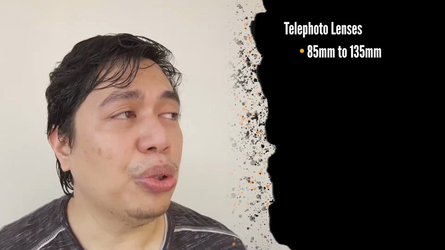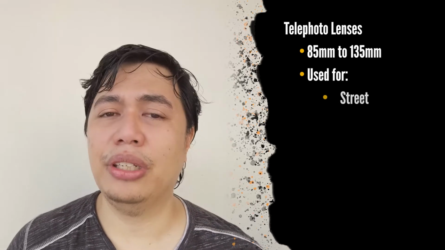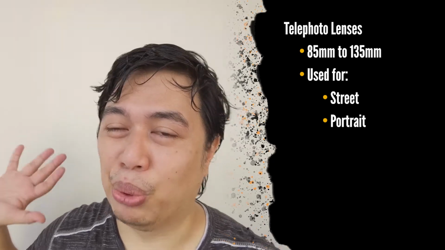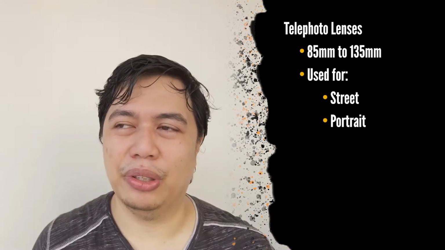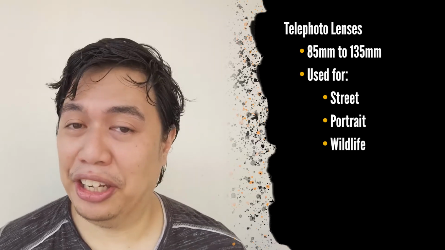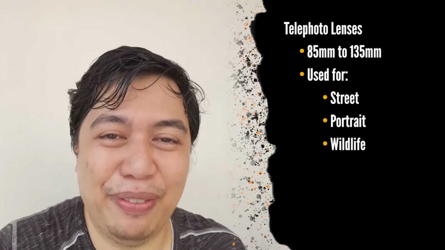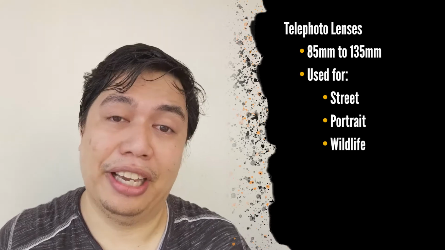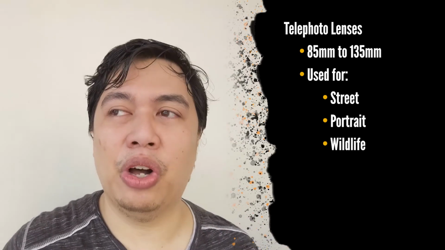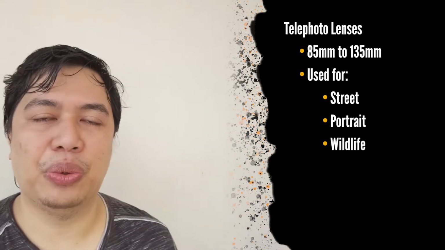So uses for telephoto lenses include street, definitely portraits, because you get better blurred out backgrounds, better depth of field, and most especially wildlife, because hey, you can't come up to a cheetah with a 35 millimeter lens, because you're going to get mauled. So you want something like a 135, a 200, probably even something longer, so that you're a fair distance away.